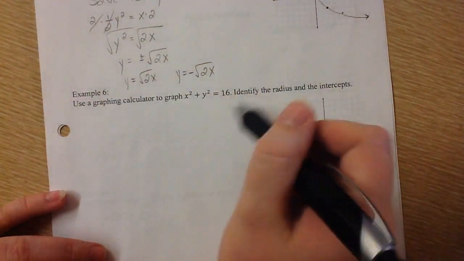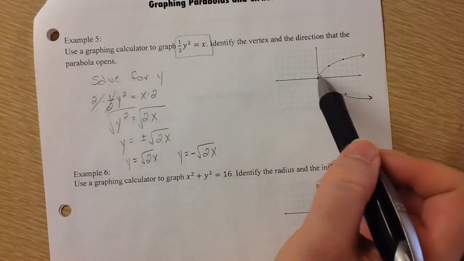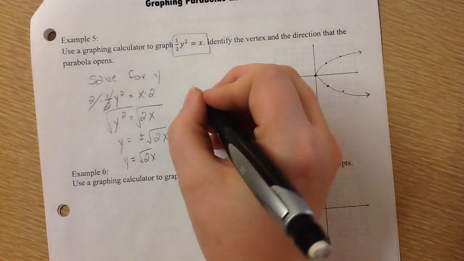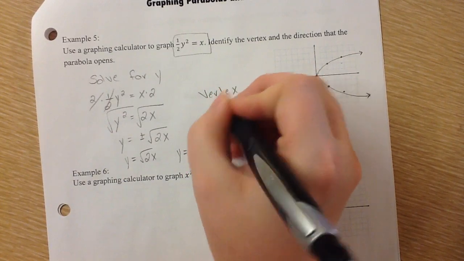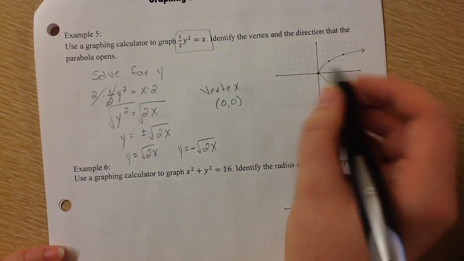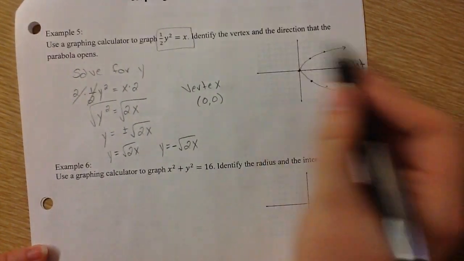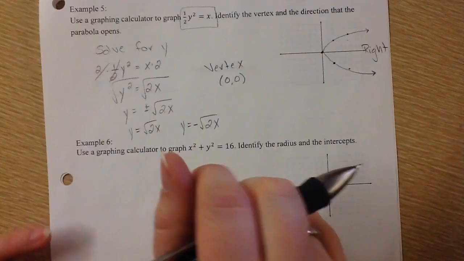Okay, all right, so we have to graph that in two pieces, two different equations. Okay, the same holds for, identify the vertex. The vertex here was 0, 0. Sorry, we didn't finish this problem. The vertex is at 0, 0. The direction, which way does it open? This one opens to the right. Okay, because it's opening to the right.